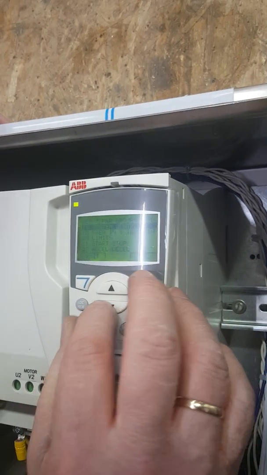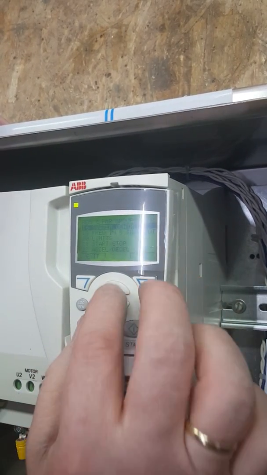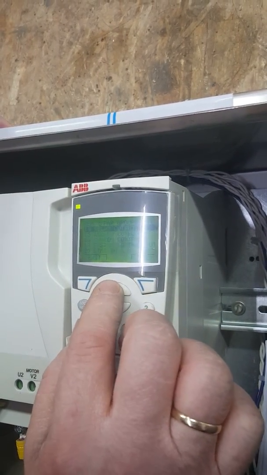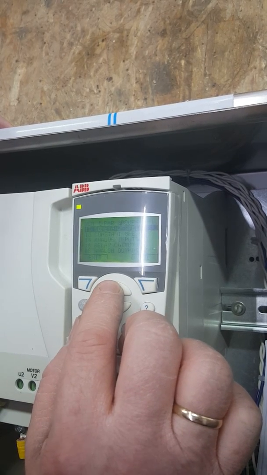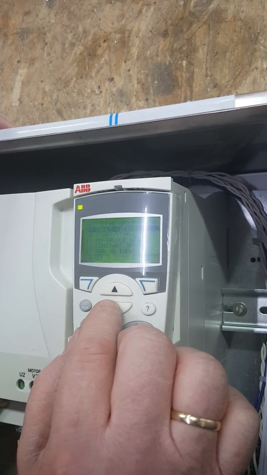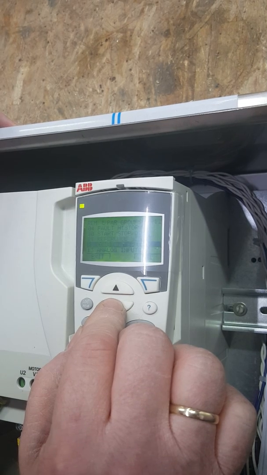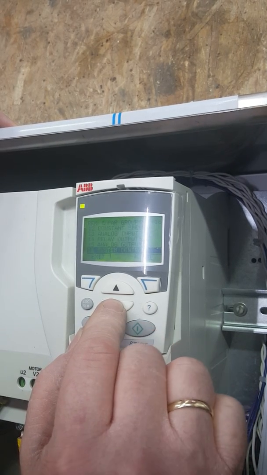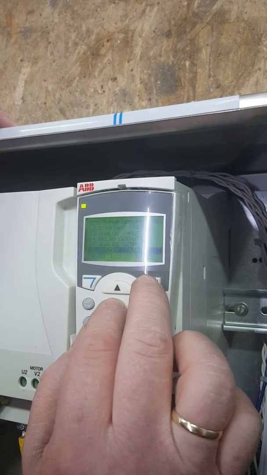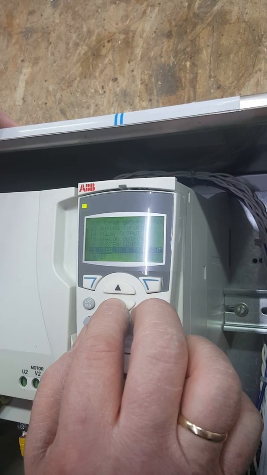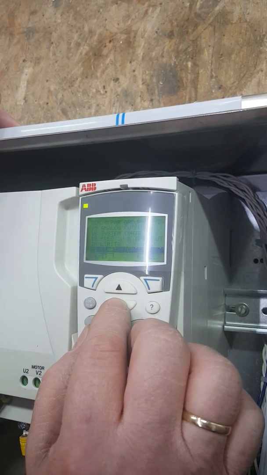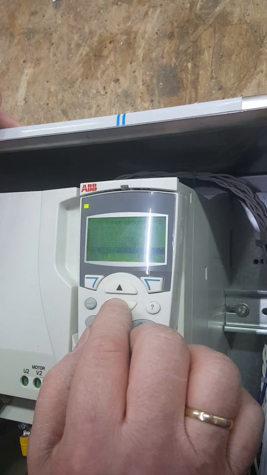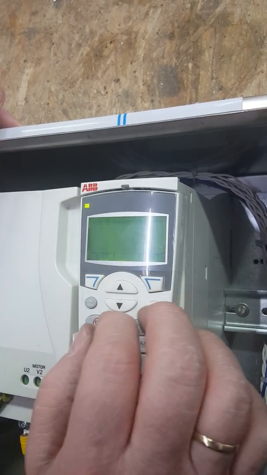Do you need to look at that? System controls. This is motor. Analog system controls. Start up. Motor control.